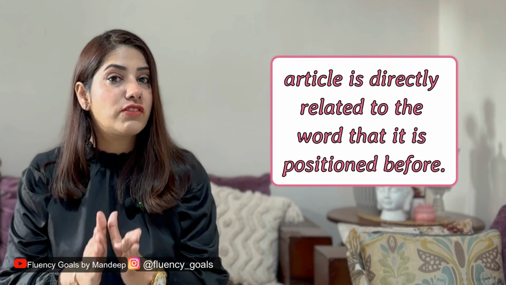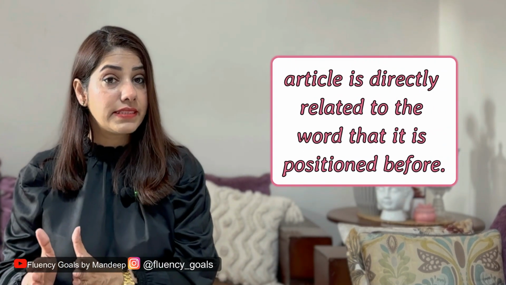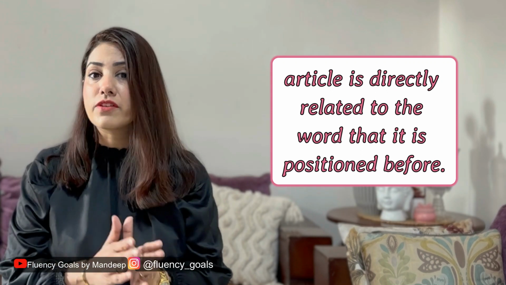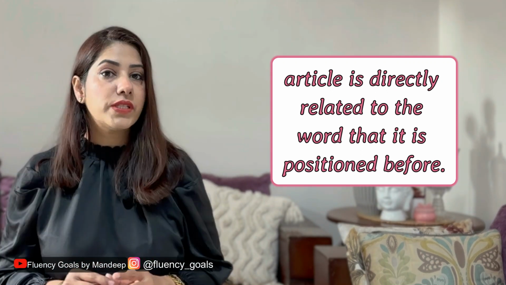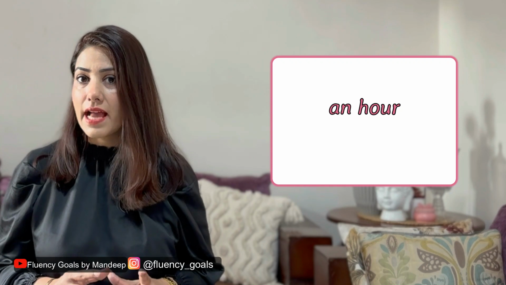Another important thing here is sometimes we use some adjectives, some words in front of a noun. So when you are using an article, you have to consider the word that is directly following that article. So the article will be related to the word that it comes directly in front of in a sentence. With hour, you will use an hour.